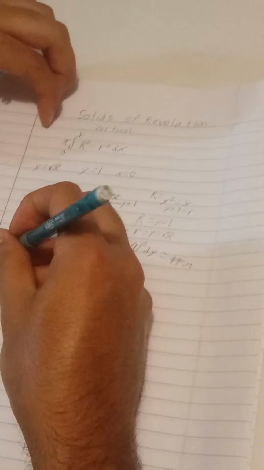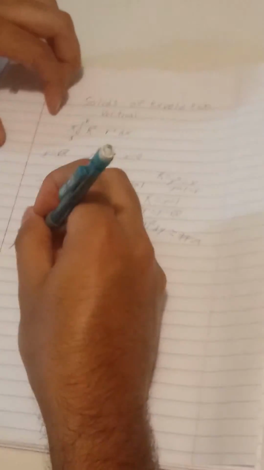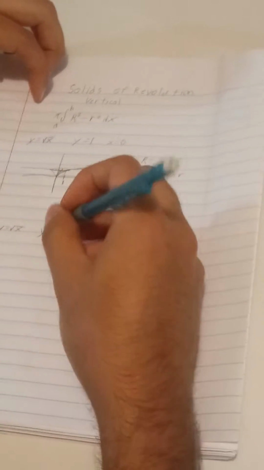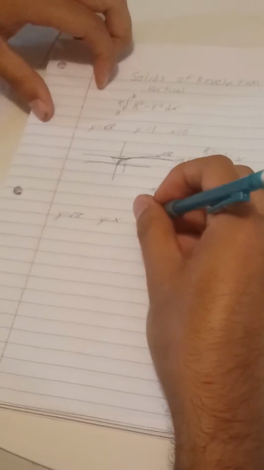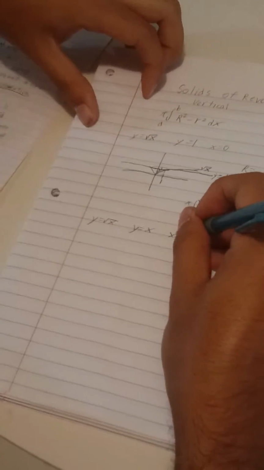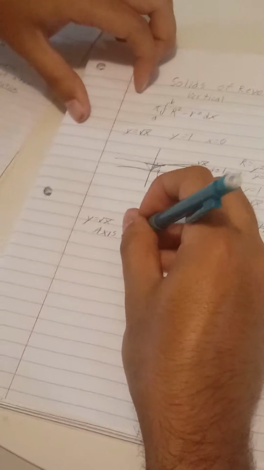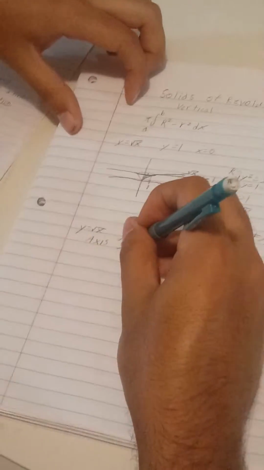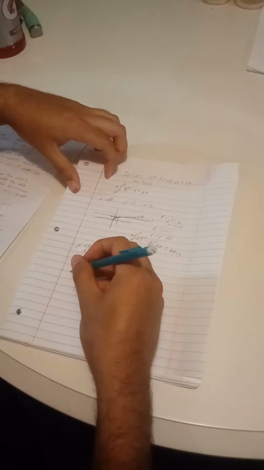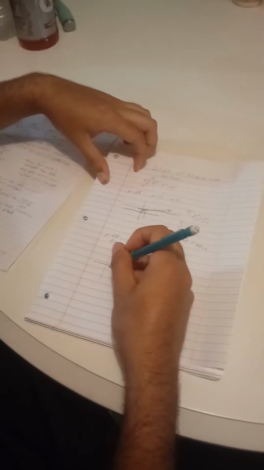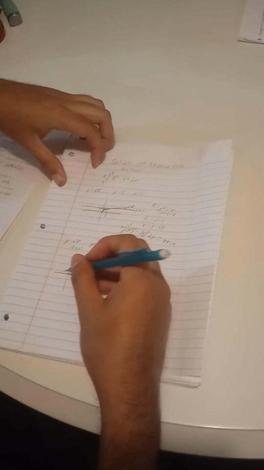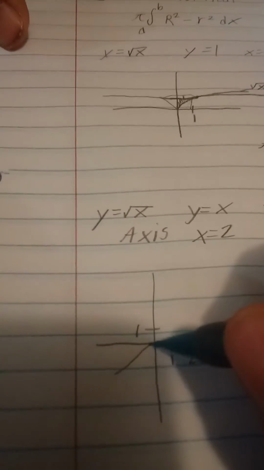We'll do y equals square root of x, and y equals x, from x equals 0 to x equals 1, and the axis it'll be rotating around will be x equals 2. So you're going to graph it first.